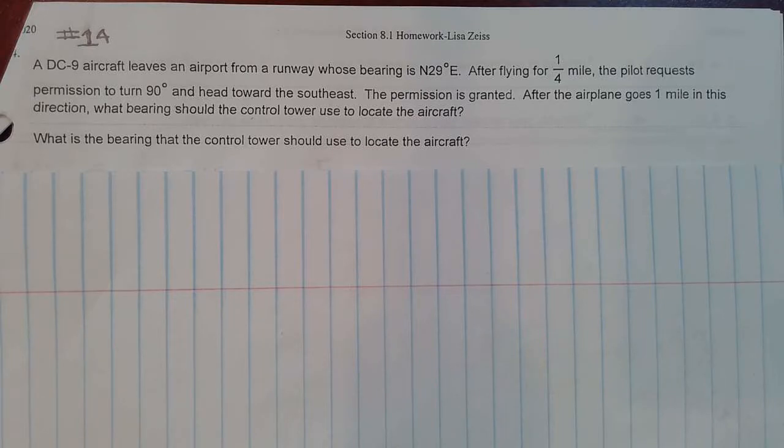After flying for a quarter of a mile along that path, northeast 29 degrees, the pilot requests permission to make a 90-degree turn and head toward the southeast, and permission is granted. After the airplane goes 1 mile in this direction, what bearing should the control tower use to locate the aircraft? In other words, where does the aircraft end up when all of this is said and done?